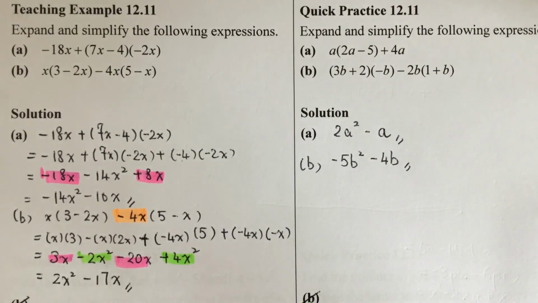So this is the end of the video. So make sure that you know how to do the calculation with one term and with two terms in the multiplication of the polynomial.